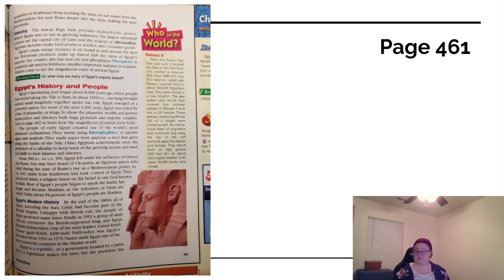Egypt's modern history. By the end of the 1800s, all of Egypt, including the Suez Canal, had become part of the British Empire. Unhappy with the British rule, the people of Egypt protested many times. Finally, in 1952, a group of army officers overthrew the British-supported king, and Egypt became independent. One of the army leaders, Gamal Abdel Nasser, was Egypt's president from 1954 to 1970. Nasser made Egypt one of the most powerful countries in the Muslim world.